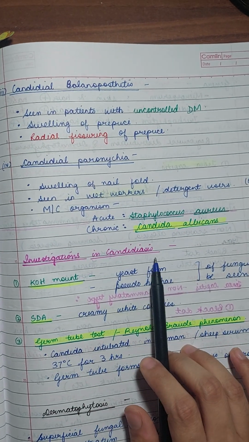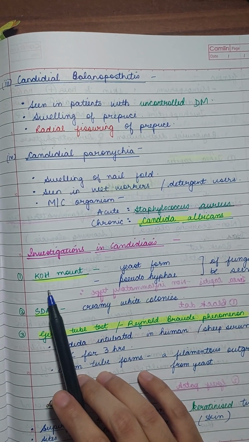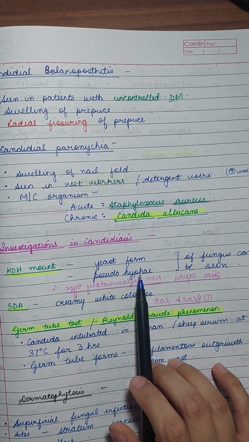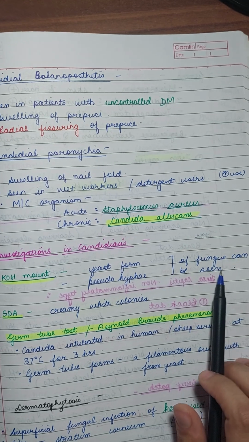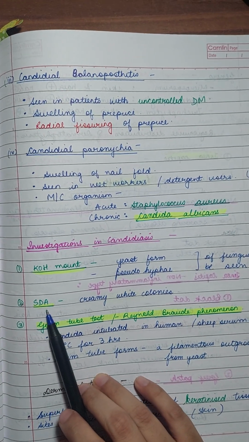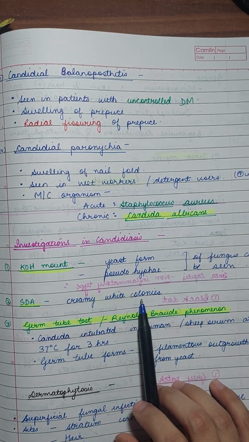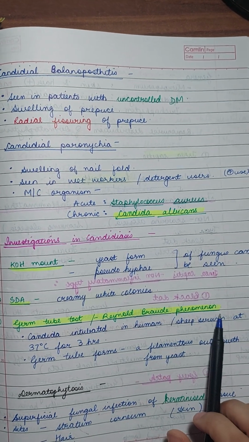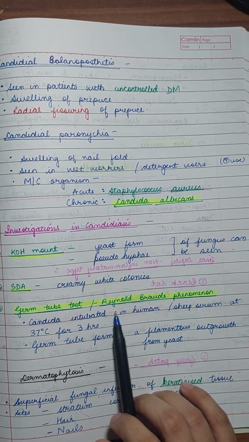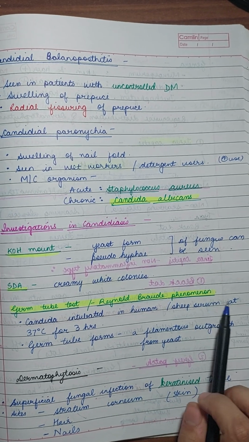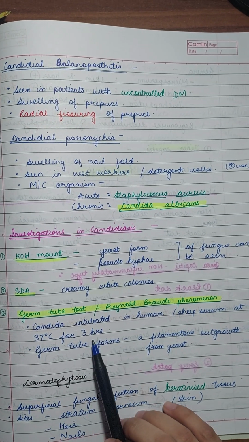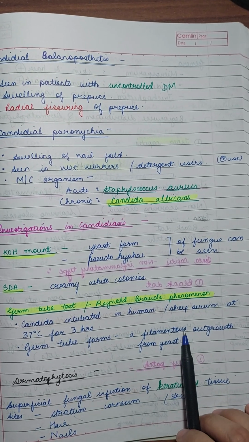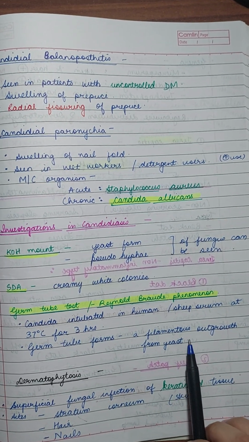Investigations to be done in candidiasis. First one is preparation of KOH mount. The yeast form and the pseudohyphae of the fungus can be seen. Sabouraud's dextrose agar: creamy white colonies are seen. Germ tube test or the Reynolds-Braude phenomenon. Candida incubated in human or sheep's serum at 37 degrees Celsius for 3 hours and the germ tube forms. A filamentous outgrowth from the yeast is seen.